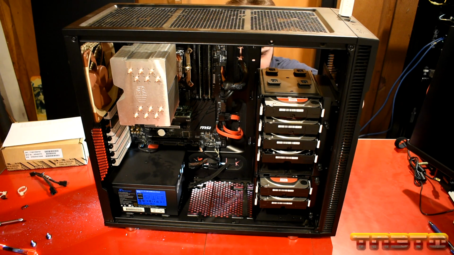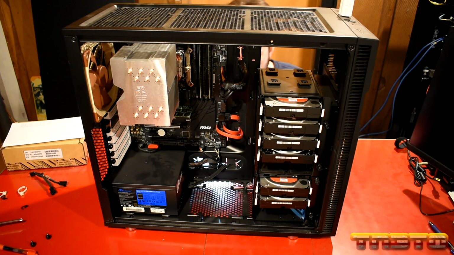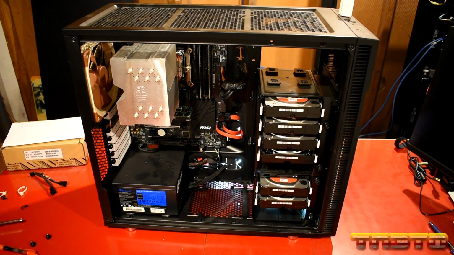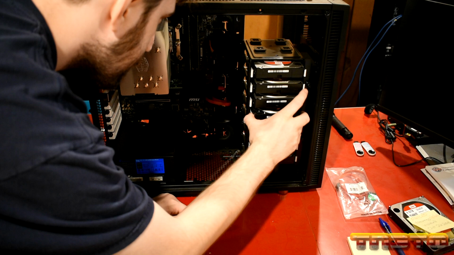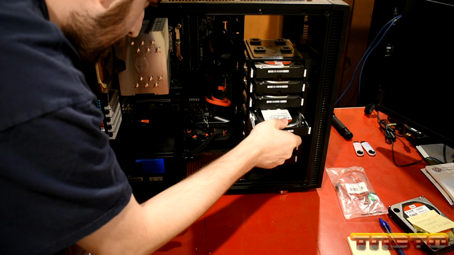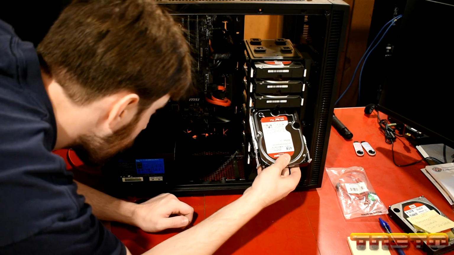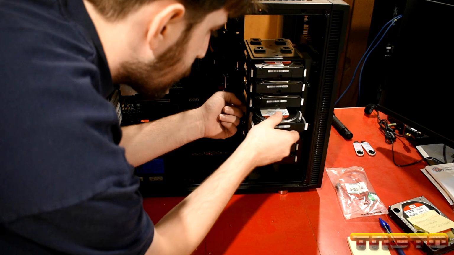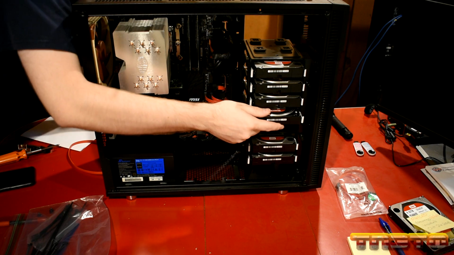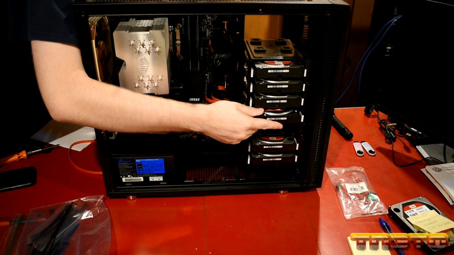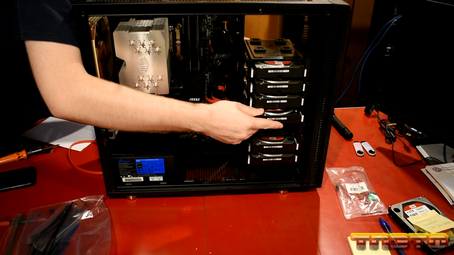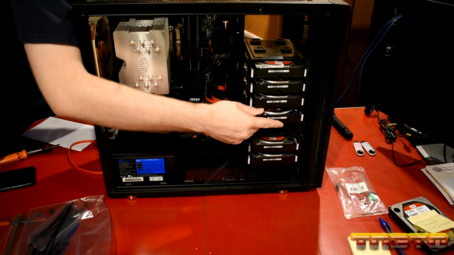Nope, taking our zip tie off, because I'm probably not liking how things are looking right now. Okay, so not sure what I was doing here. Probably just verifying that the cables are fully seated on the replacement hard drive.